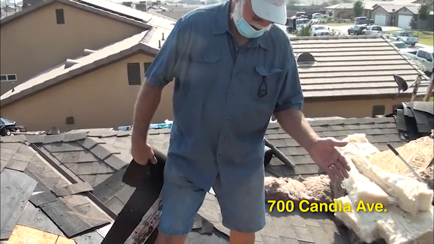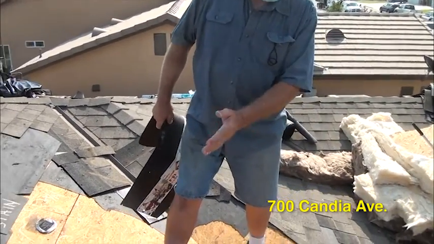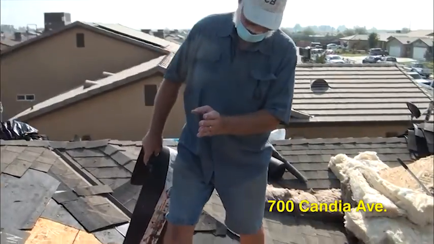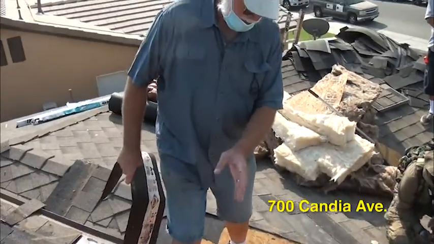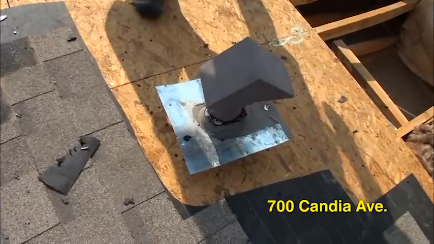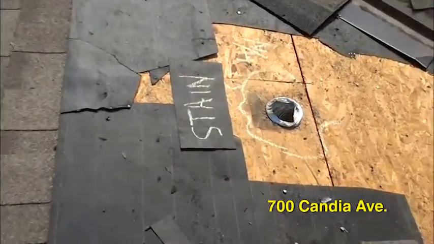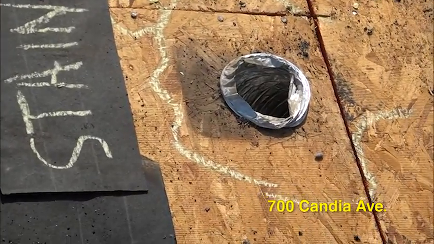The cause of the leak and the damage to the ceiling inside the house is attributable to the dryer vent exhaust. There may be other damage resulting from the T-top vent.